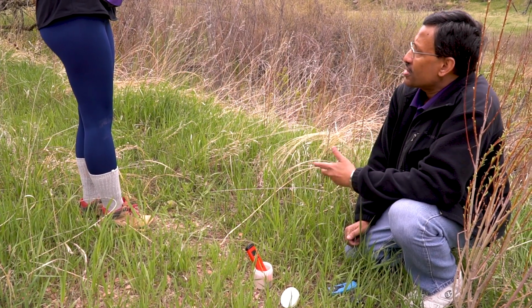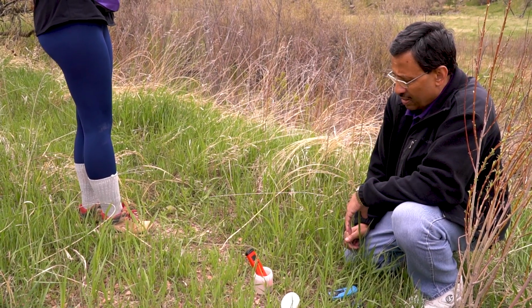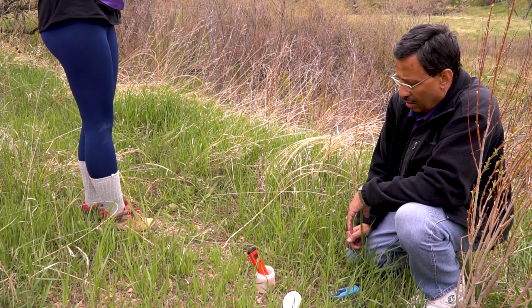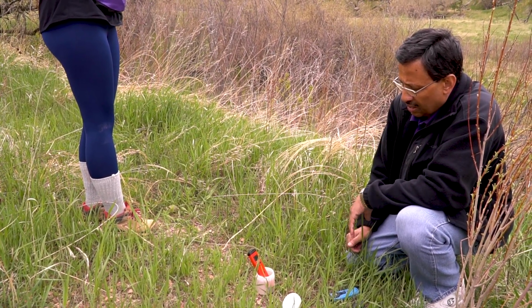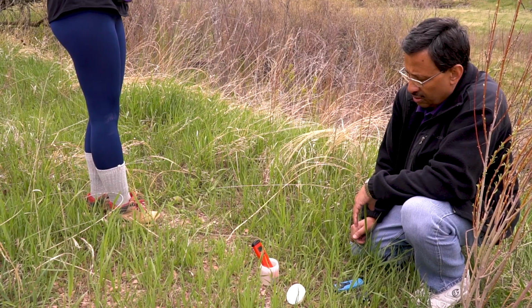Okay, so this will be our site 2 then. Okay, Beaver Creek site 2. I'm just waiting a few seconds to get the pH.